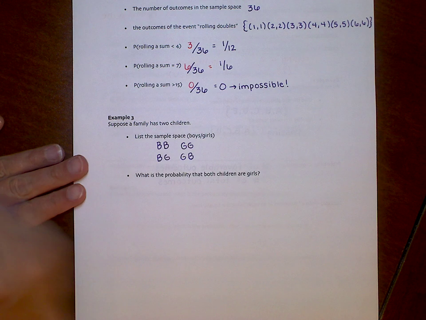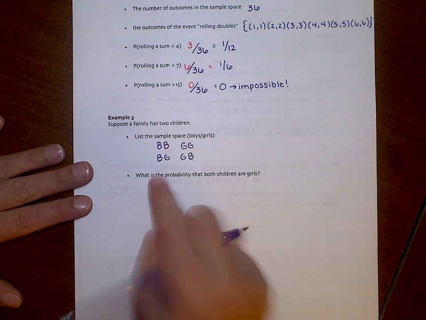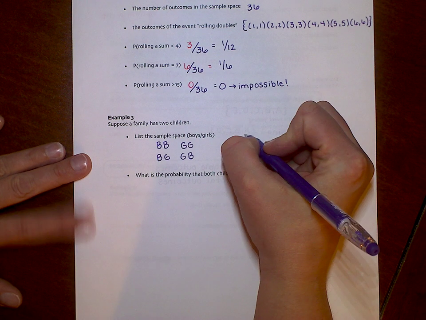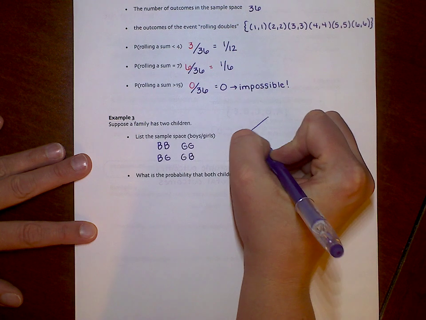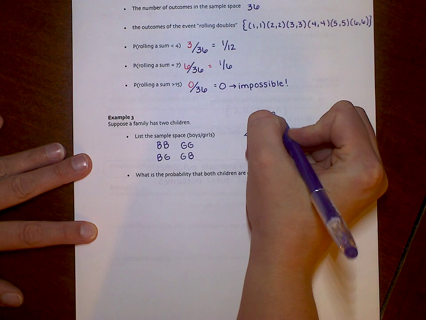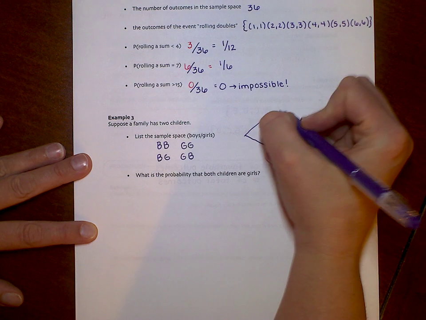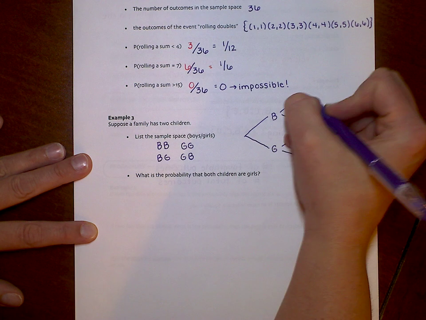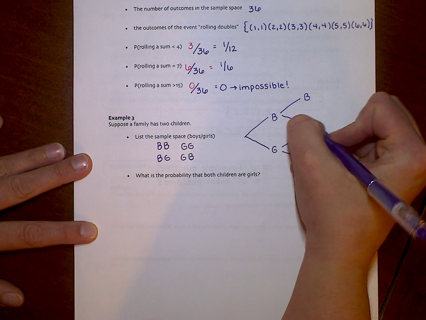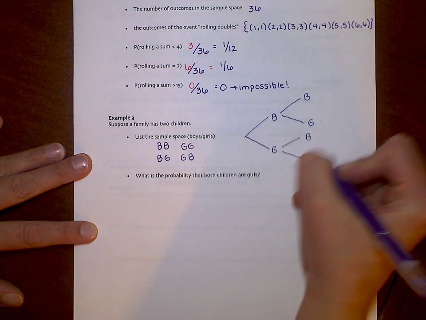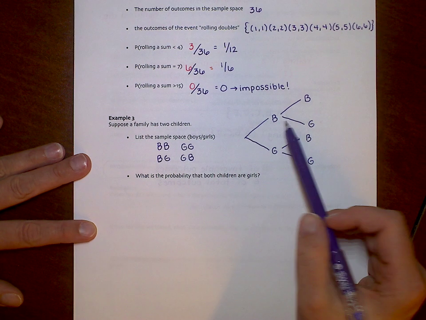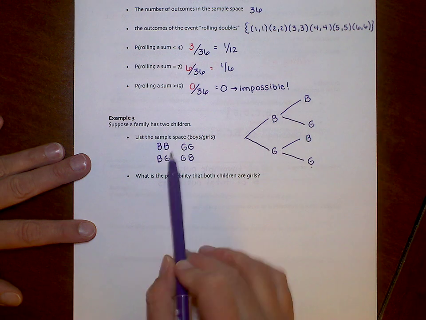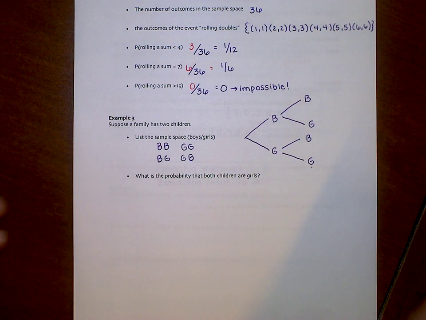Okay. Another way to do this one was pretty easy because there was only 4, but we could have done this with what's called a tree diagram. So we could have said, okay, here's my first child, and my first child can be a boy or a girl. And then my second child would come off of each of those. And my second child could be a boy or a girl, a boy or a girl. And so here's my combinations. Boy, boy, boy, girl, girl, boy, girl, girl. So there's my sample space.